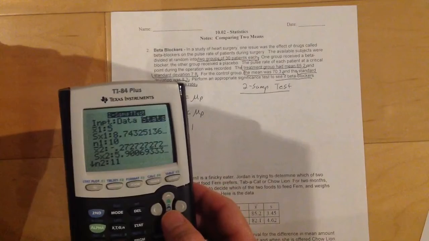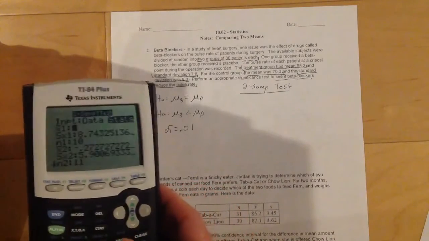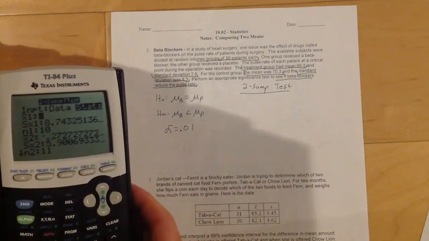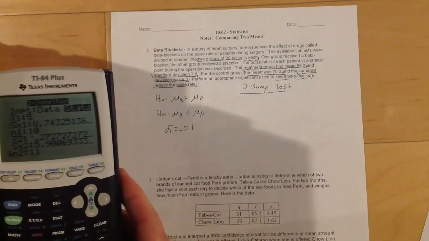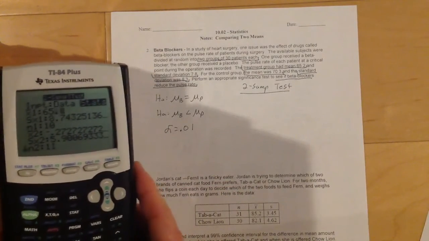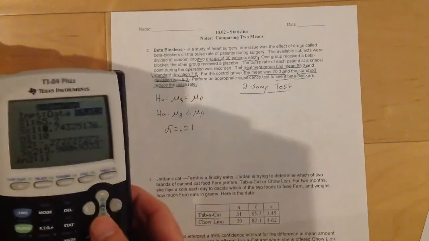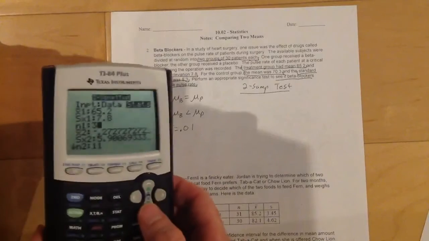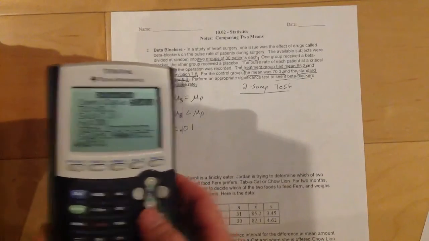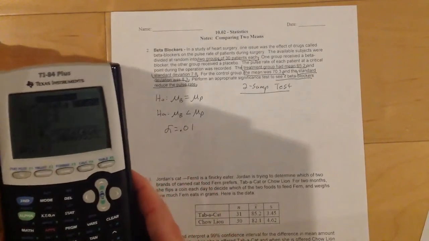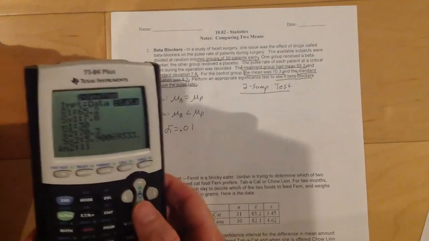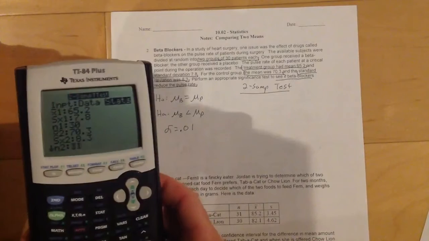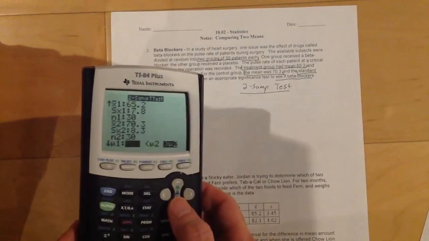This time we pick stats, and we just have to put in the information that they give us. So the beta group had a mean of 65.2. It had a standard deviation of 7.8, and it had a sample size of 30. The mean for the control group was 70.3 with a standard deviation of 8.3, and it also had a sample size of 30.